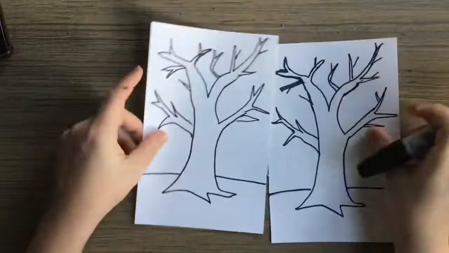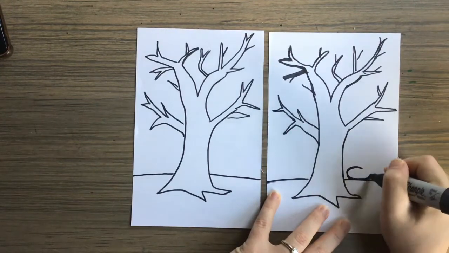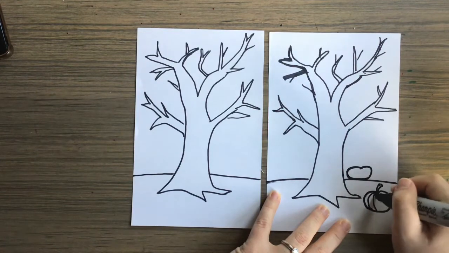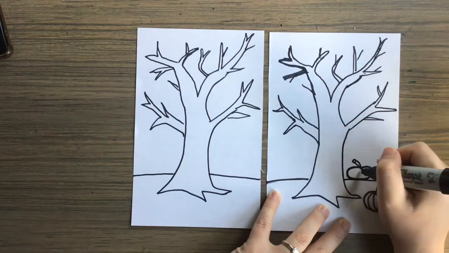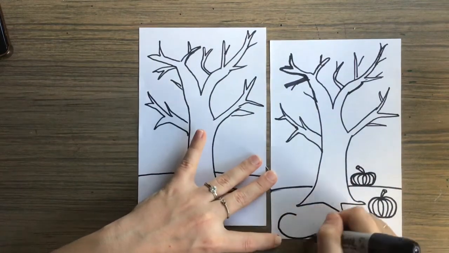To make your 2 trees feel like they are experiencing different seasons, you might want to add some extra drawings to your pictures. For my fall tree, I decided to draw some pumpkins around it. What else would you want to add to your fall tree? A scarecrow, Halloween decorations? It's up to you.